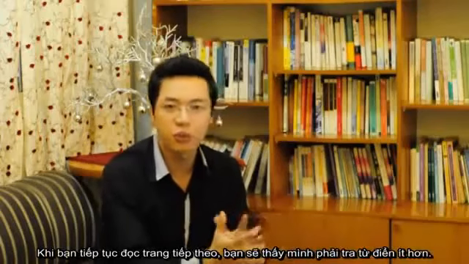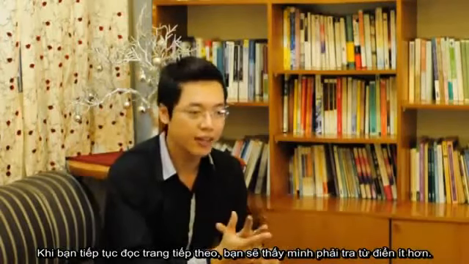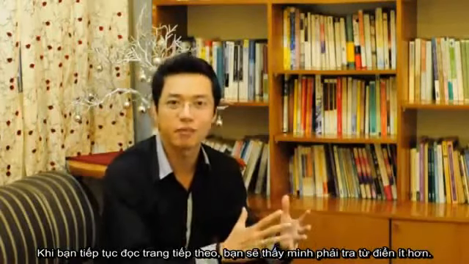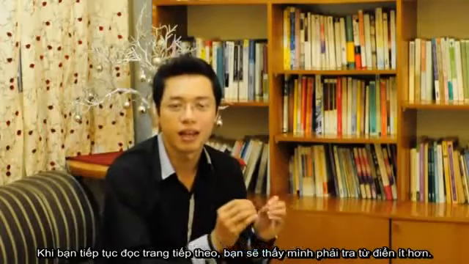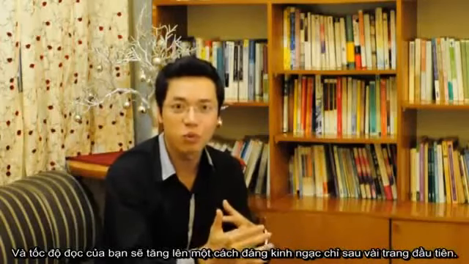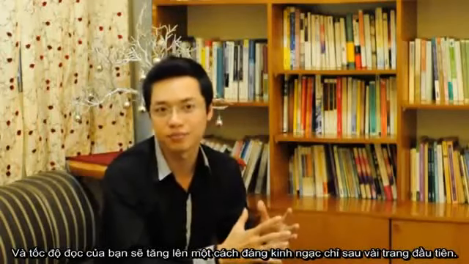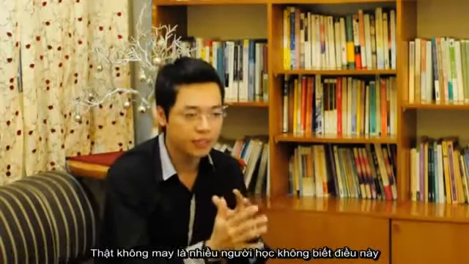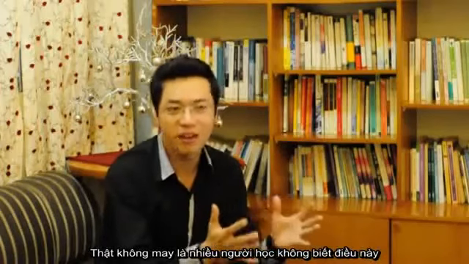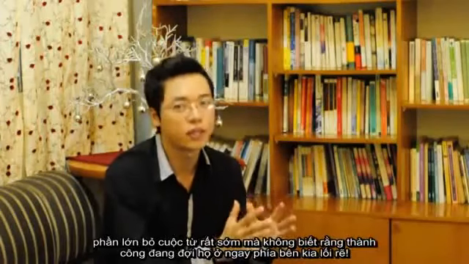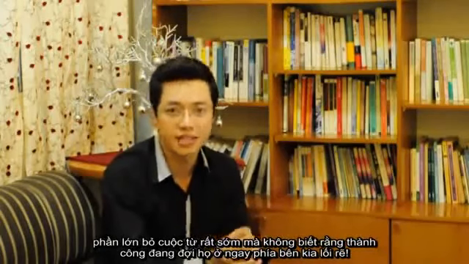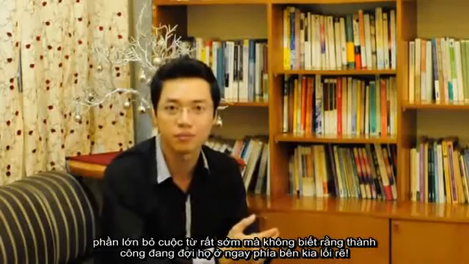Then if you continue to read the next page, you will find that you have to check your dictionary much less frequently. And your reading speed will increase dramatically after the very first few pages. But, you know, unfortunately, not many learners know this. Most of them quit too early without knowing that success is waiting for them right around the corner.